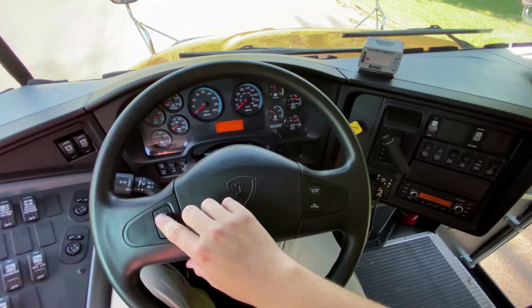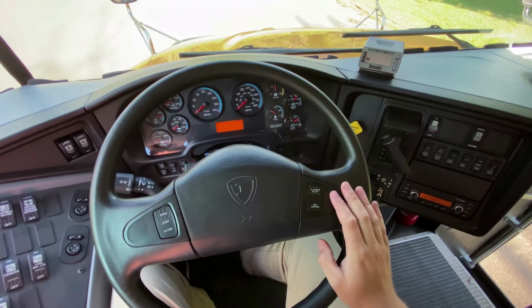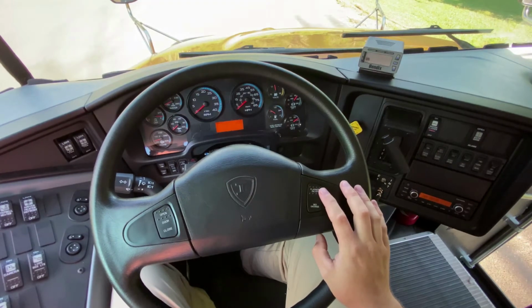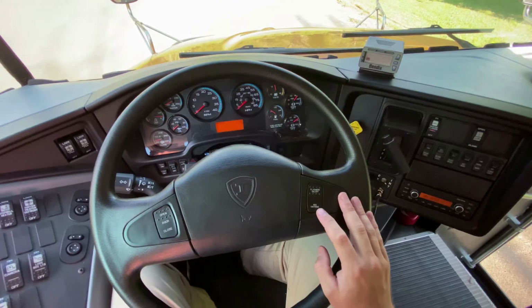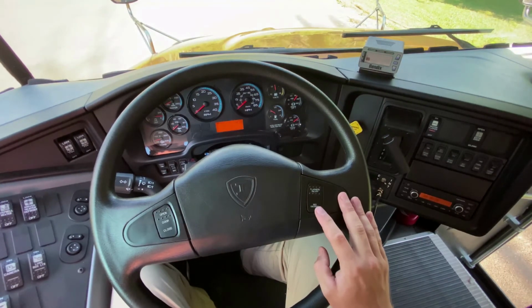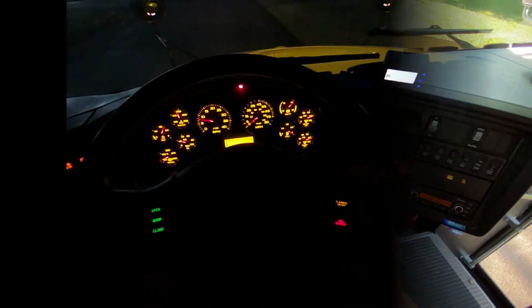In this case, to activate the ambers, hit the flasher on-off button on the steering wheel. If I want to cancel them, just hit the button again. To activate the reds without opening the door on a cold winter day, hit the red override button. The reds will activate and the door will stay closed. To cancel red override, hit the button again or begin accelerating and the lights will cancel automatically.